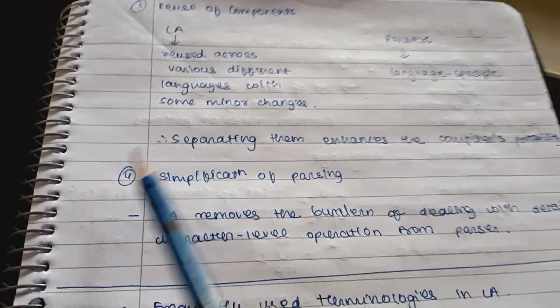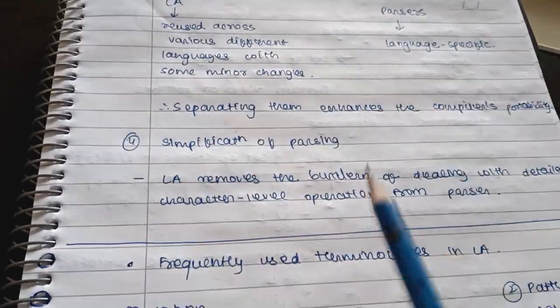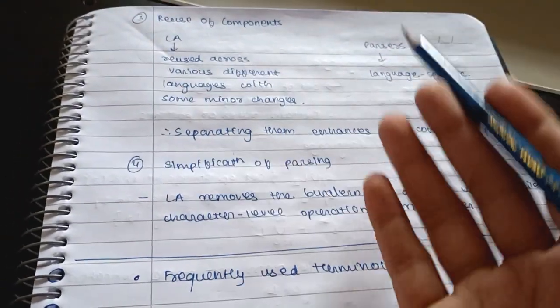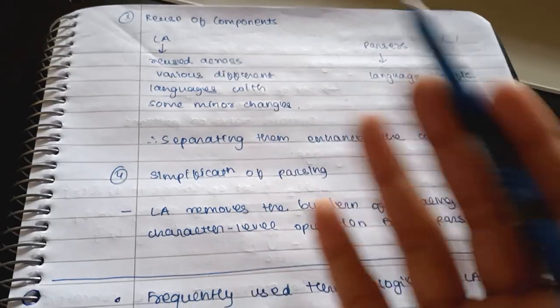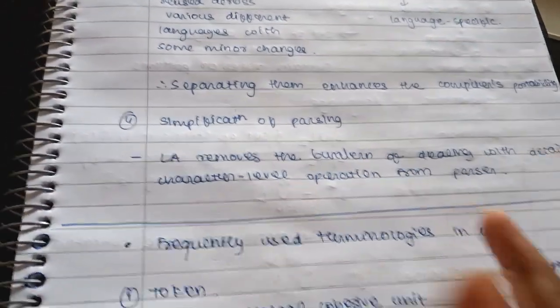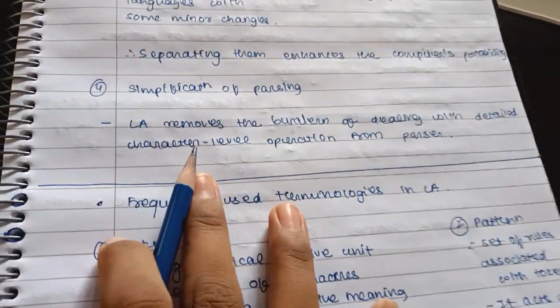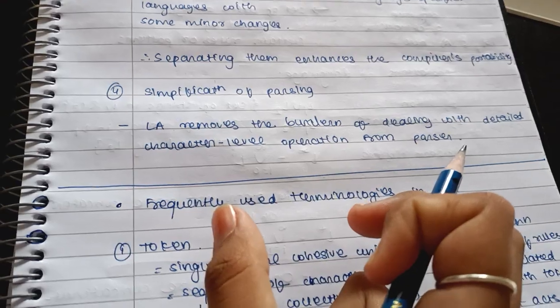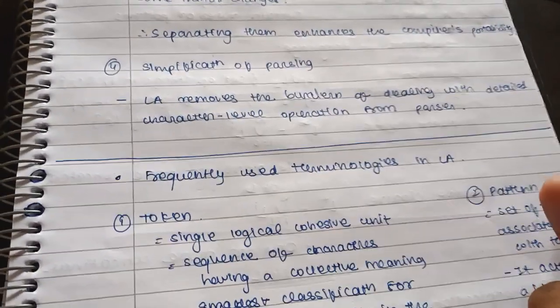Therefore, separating these enhances the compiler's portability, so it becomes platform independent. But if both are together, then we cannot mention the portability of the compiler; it will become non-portable. Then we have simplification of parsing. Obviously, lexical analysis removes the burden of dealing with detailed character-level operations from the parser. Otherwise, the parser has to do these character-level operations and also form the syntax tree.